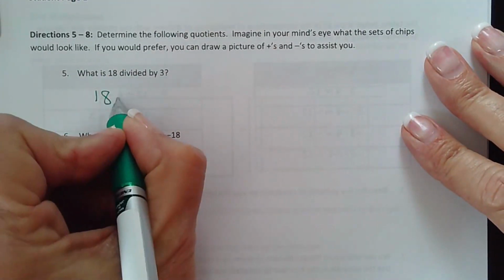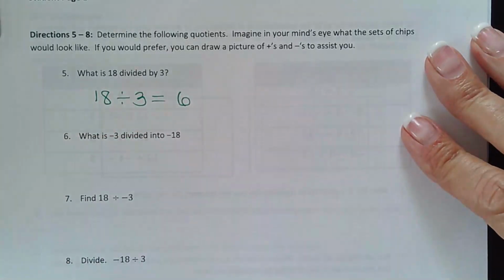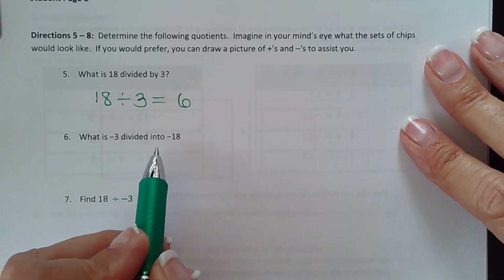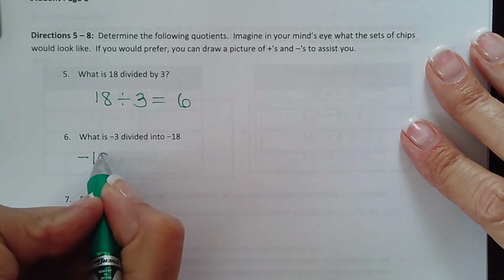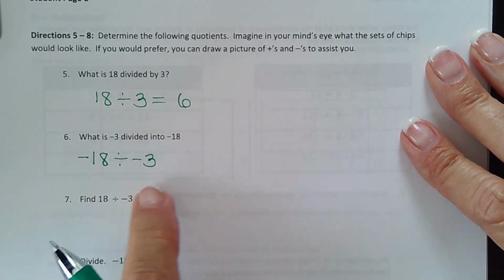Okay, 18 divided by 3. No negatives in sight, so that would be a positive 6 for an answer. What is negative 3 divided into negative 18? That means negative 18 must be first, and negative 3 is being divided into it.